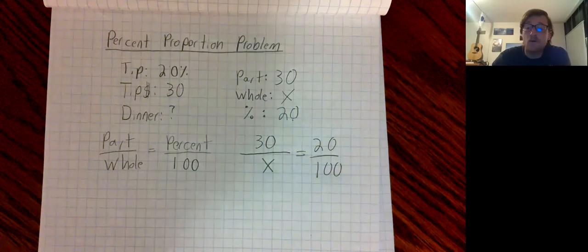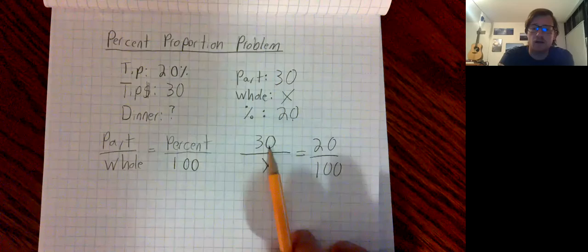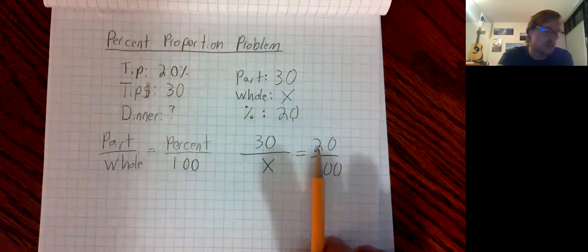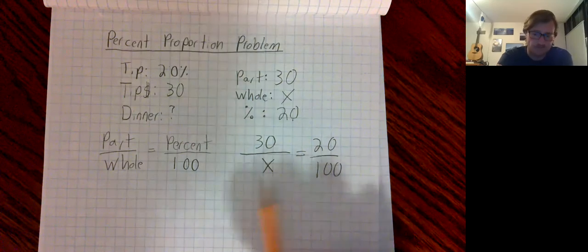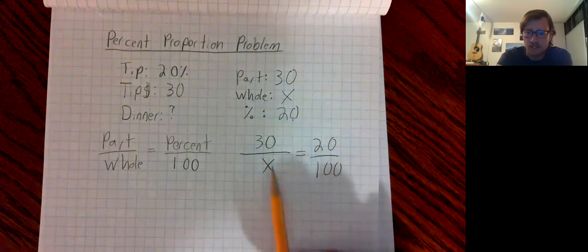We're always looking for a relationship between our known numbers. So I'm looking up here and seeing, hey, is there a relationship between 30 and 20? And there's not a nice relationship. So when there's no relationship, we need to solve for X. We need to isolate this X down here. Again, when there's no relationship, we need to solve for X by isolating it.